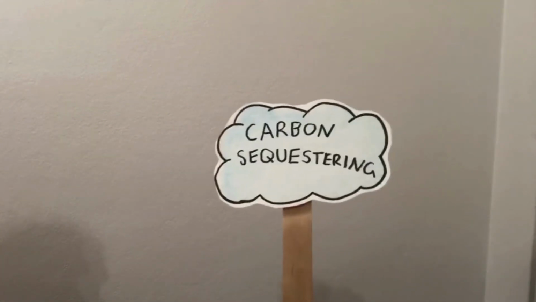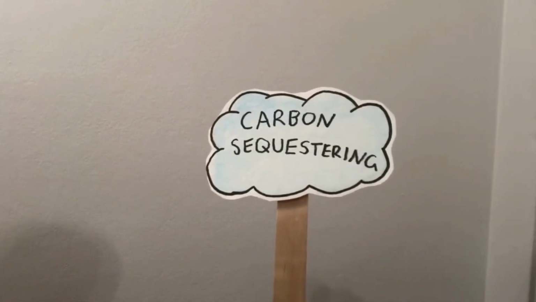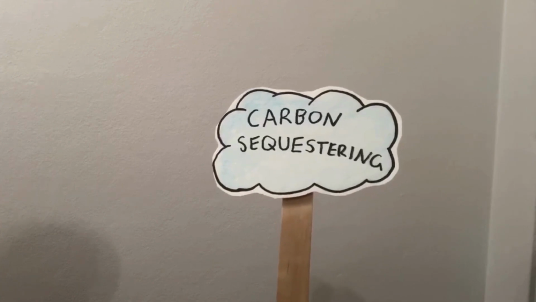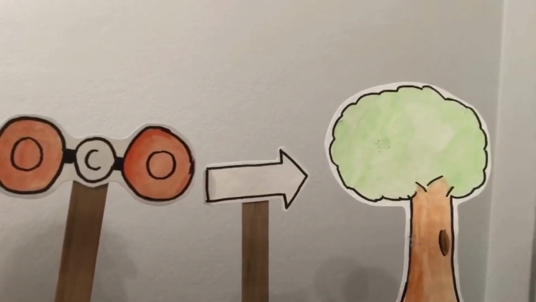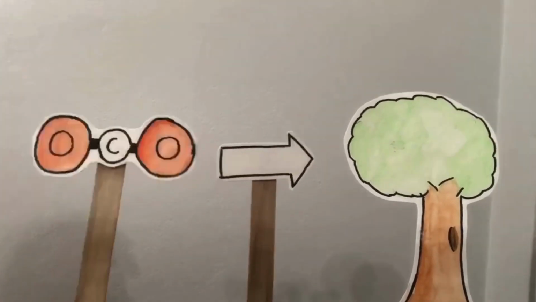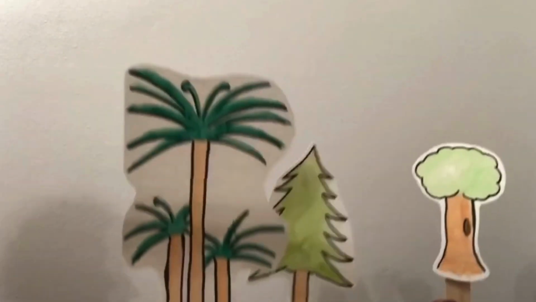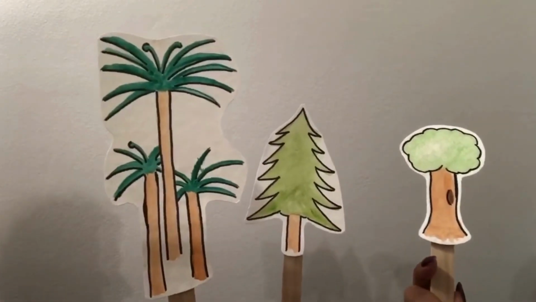So how do we stop global warming? We need a way of transforming the carbon dioxide in the air into something else through carbon sequestering. Carbon sequestering can be achieved in several different ways, but one of the most effective ways is by using trees. Trees come in all different shapes and sizes. They can be tall, short, wide, or narrow.